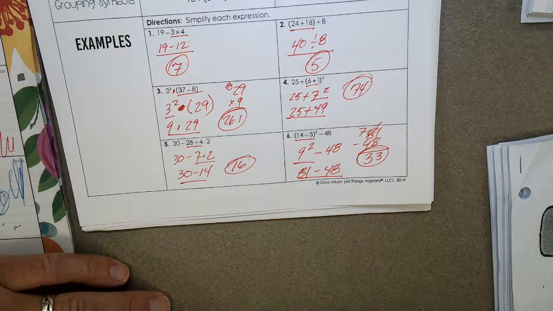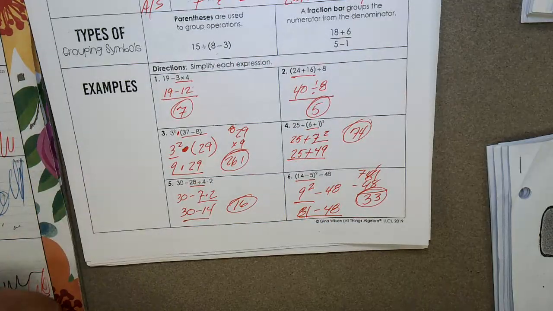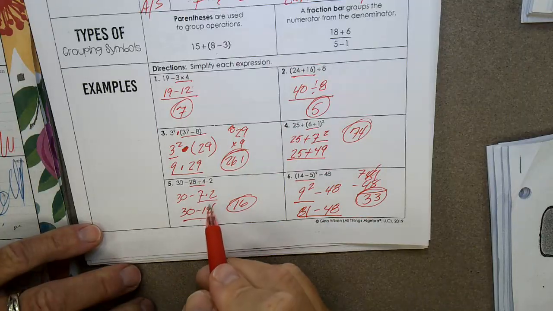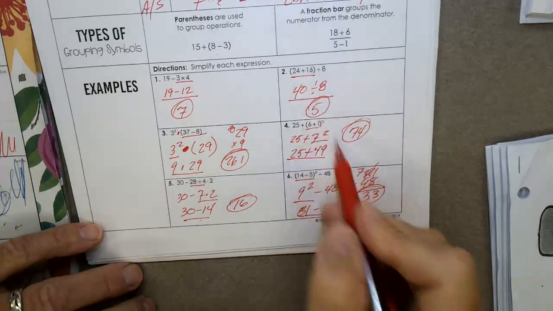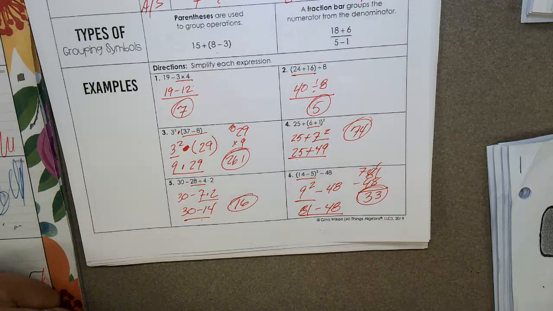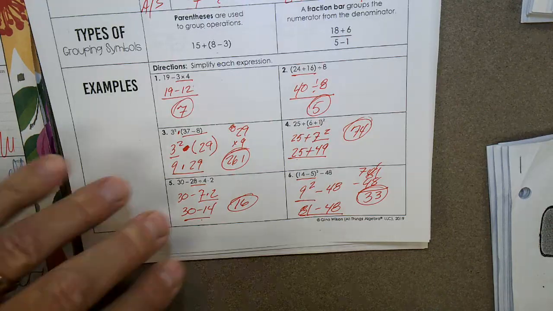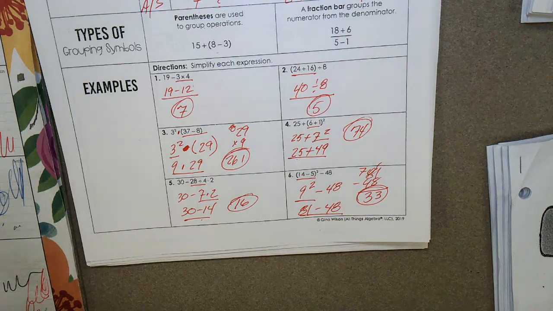Okay? So looking at these, and I'll let you get caught up here for just a second, you can see absolutely what I've done each line. I've always underlined the operation that I'm doing, and then I could go back and see if I made a mistake there. Okay? All right, go ahead and take a peek at that, and let's continue on.